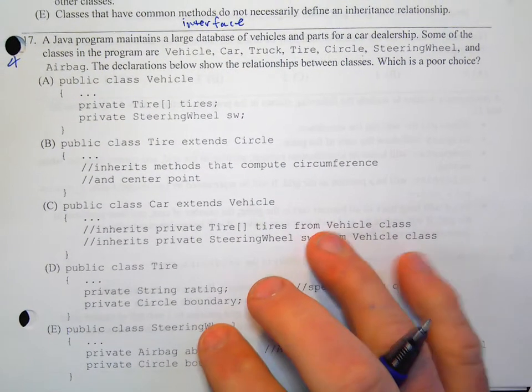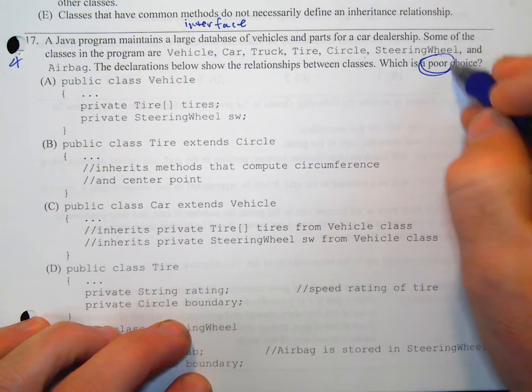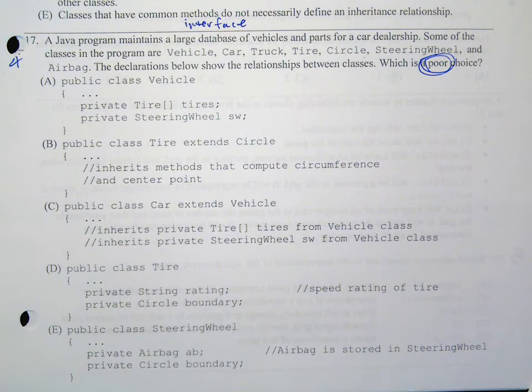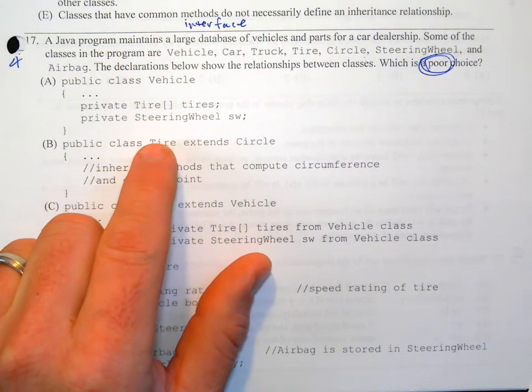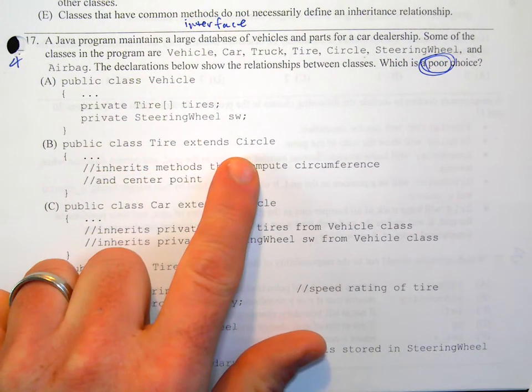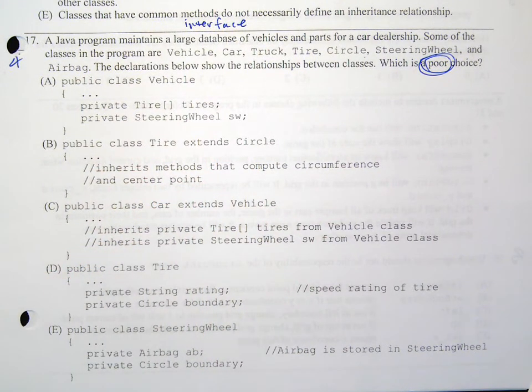A Java program maintains a large database of vehicles and parts for car dealerships. Some of the classes in the program are vehicle, car, truck, tire, circle, steering wheel, and airbag. The declarations show the relationship between classes, which is a poor choice. So these are kind of hard because it's not a wrong choice, it's just maybe not a great choice. Public class vehicle, you might have an array of tires and a steering wheel. Okay, does the vehicle have those things? A tire extends circle, so it inherits methods from the circle superclass. So a tire is a circle.